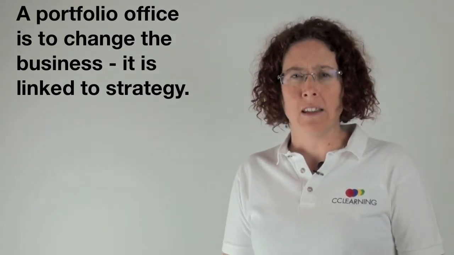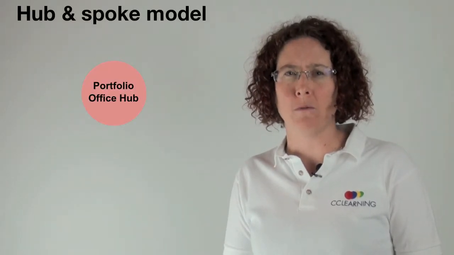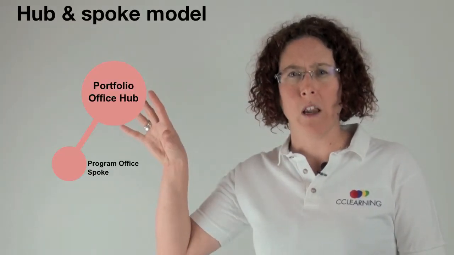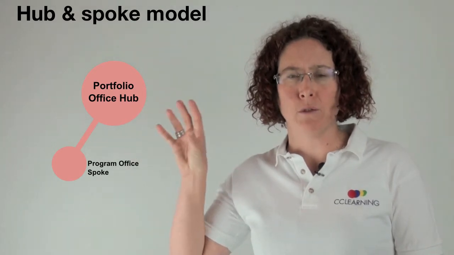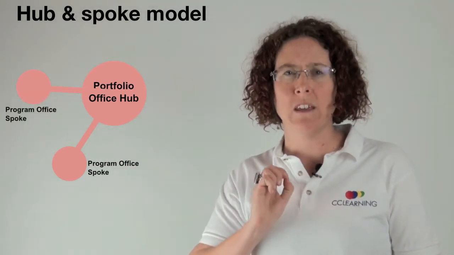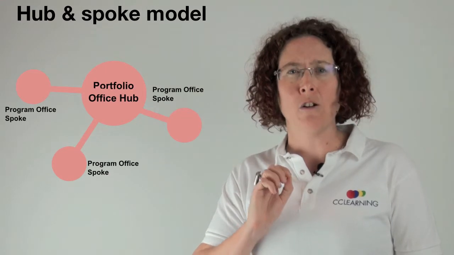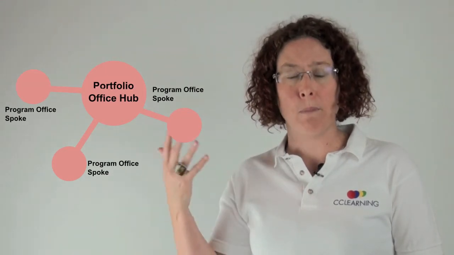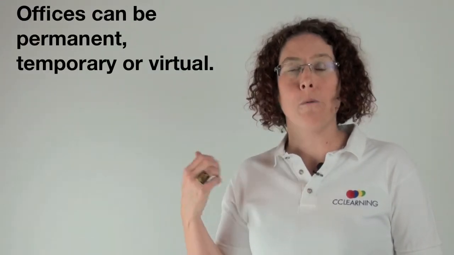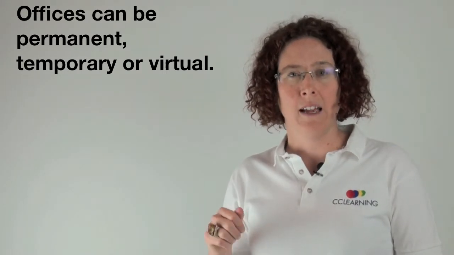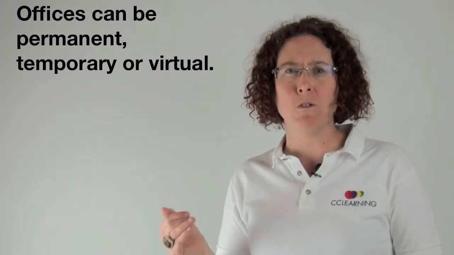In our organisation that has an IT area, a HR area and perhaps an infrastructure area, all delivering projects, we might have this thing called a hub and spoke option. It means that we may have a portfolio office, and then we may have 3 different program offices within those establishments. They could be embedded within the business, so a permanent part of the organisation, or perhaps they can even be temporary. In some organisations they might even be virtual.